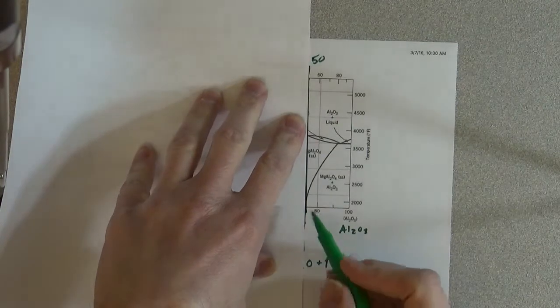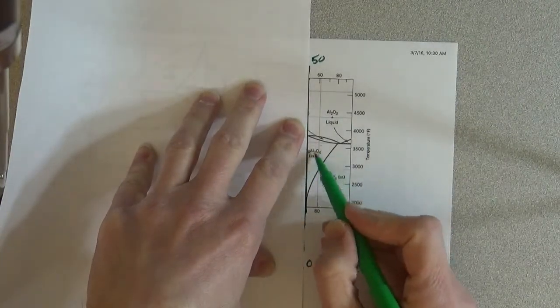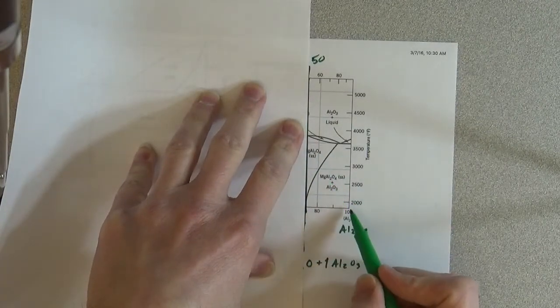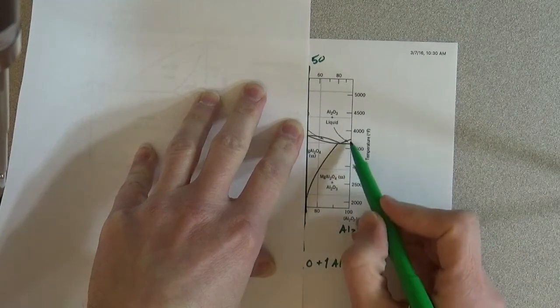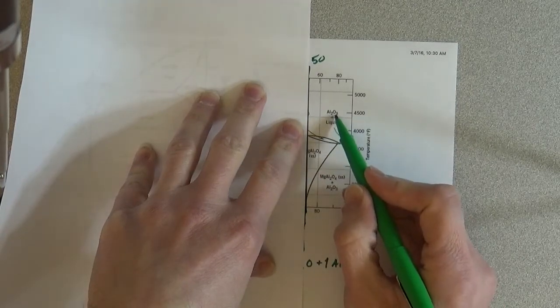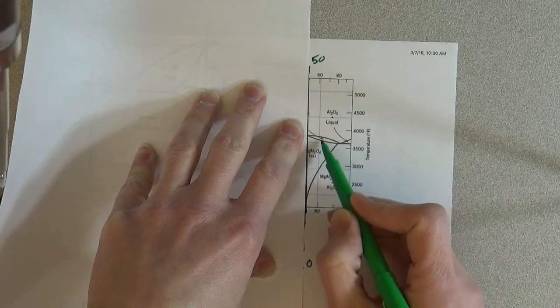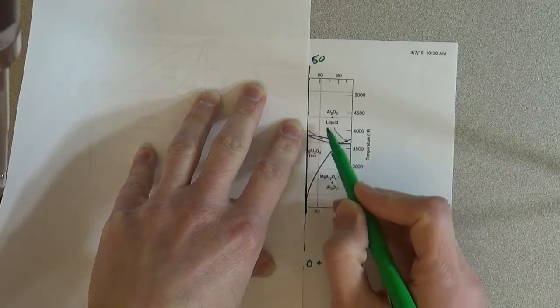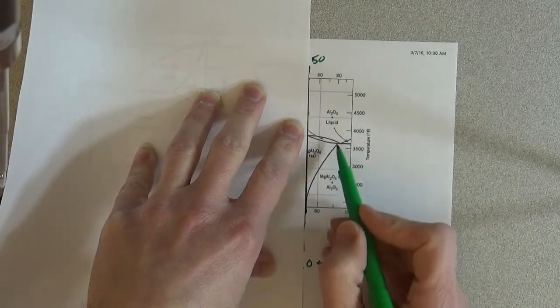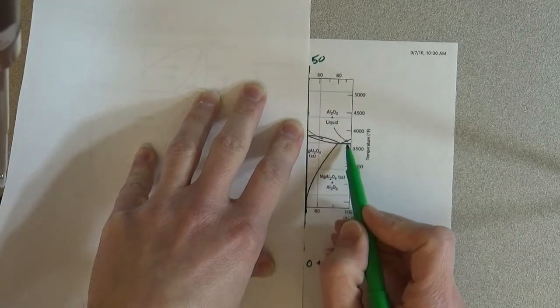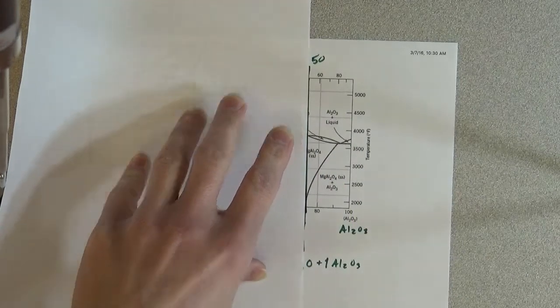Right? We've got this large solid solution. Here is a line compound, and then we have Al2O3 plus liquid, and here we have MgAlO4 plus liquid, and then here's liquid. So that's a little eutectic line.